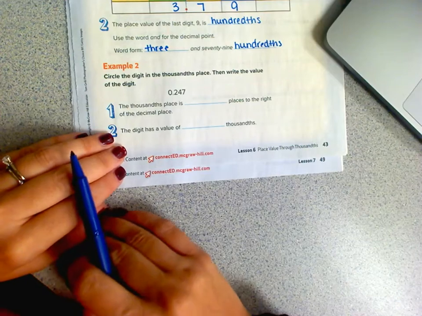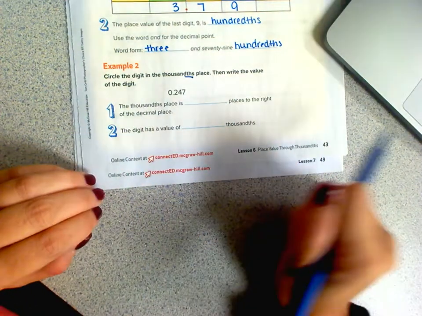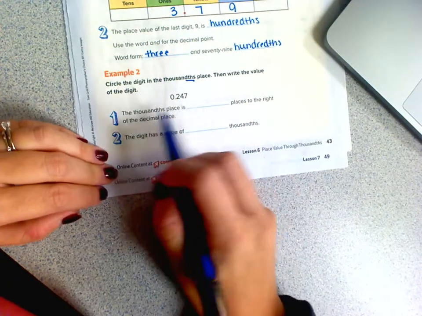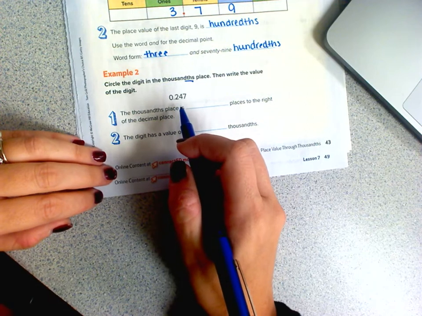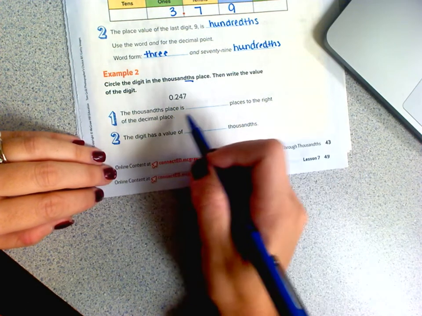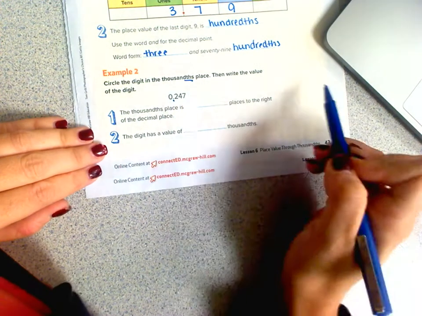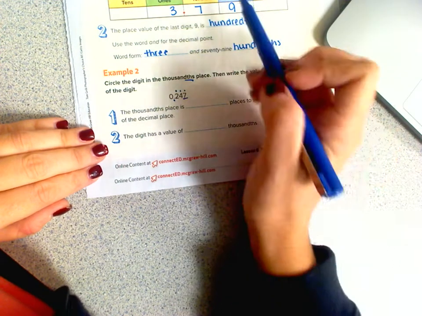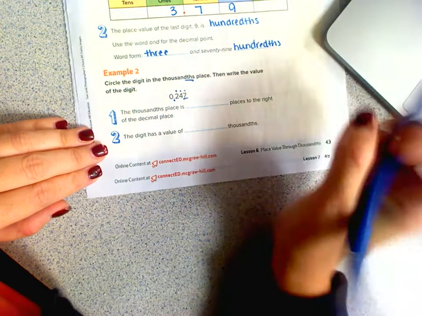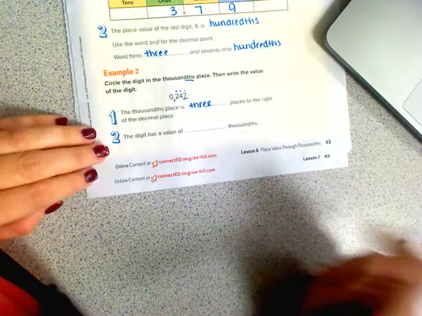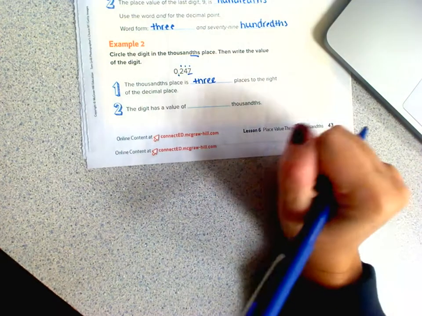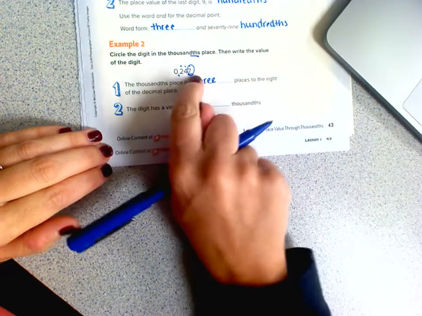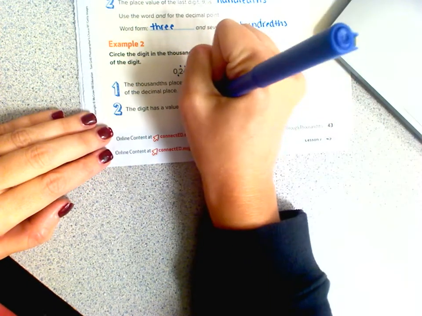Circle the digit in the thousandths place. Look at that TH, thousandths. That means it's a decimal. Thousandths is over here. Then write the value of the digit. The thousandths place is how many places to the right of the decimal point? Here's the decimal point. Here's the right. Let's count how many places there are. 1, 2, 3. The thousandths place is 3 places to the right of the decimal point. The digit has a value of how many thousandths? This digit, how many thousandths is that? 7.